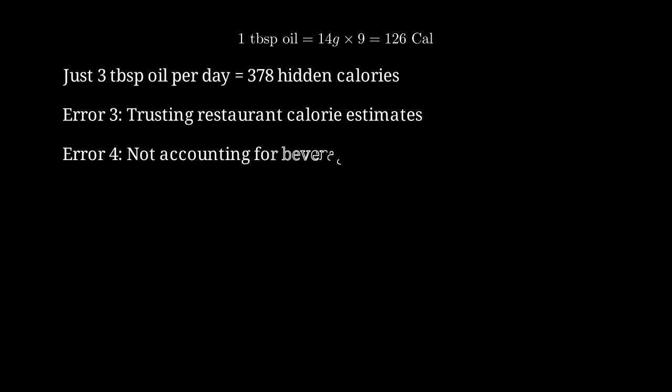Error number 4. Not accounting for beverages. Liquid calories are easily forgotten, but count the same as solid food. 1 can of soda contains about 140 calories, all from sugar. A medium latte can contain 190 calories from milk and added sugar.